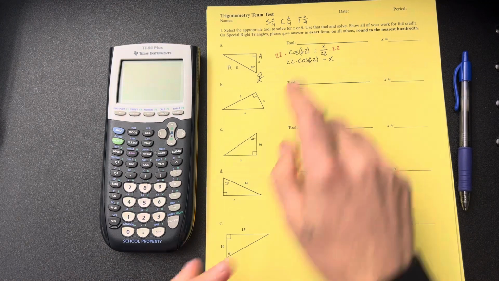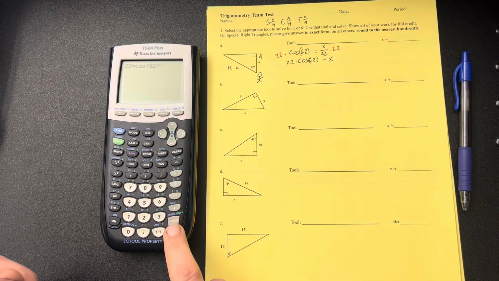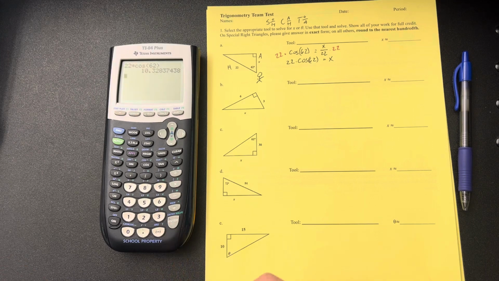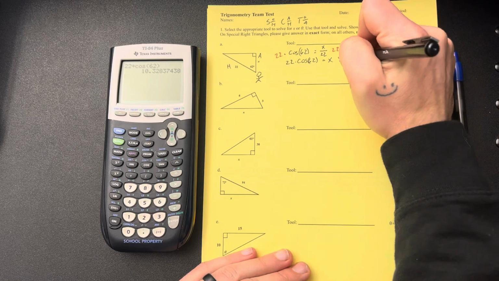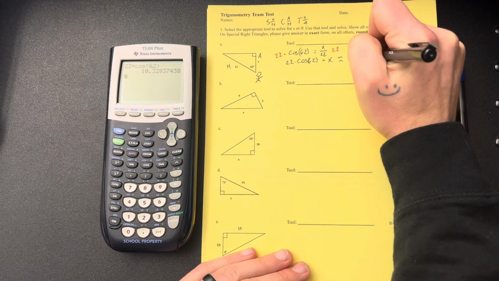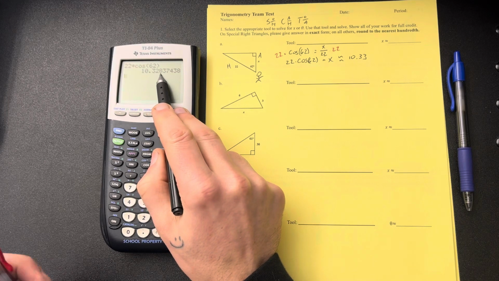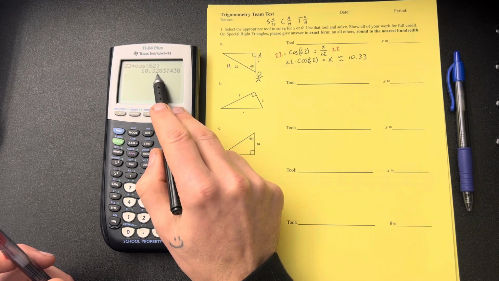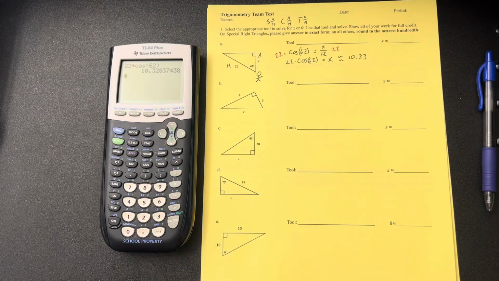So I'm going to type it just like I see it. 22 times the cosine of 62 degrees, close that parenthesis, click equals, and I find that that value is approximately 10.33. So notice it's 10.32, but this 8 right after the 2 is 5 or larger, which rounds this value up, so 10.33.